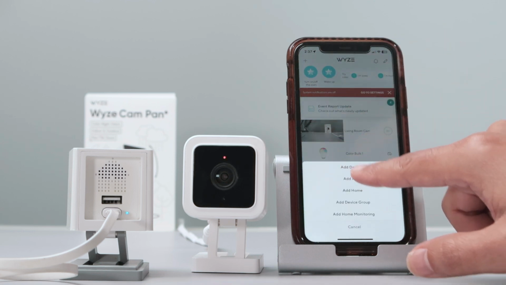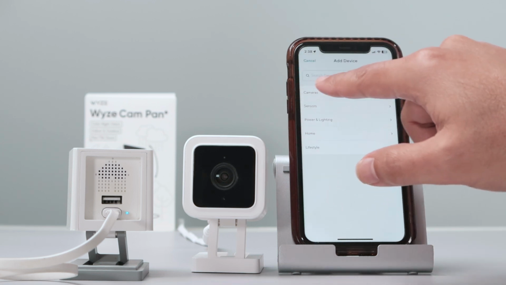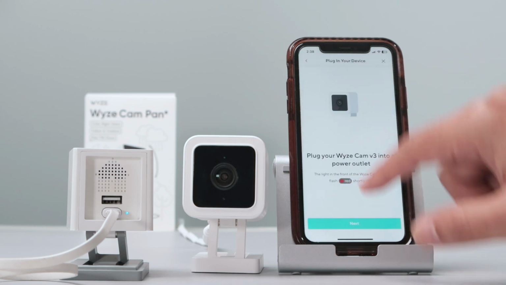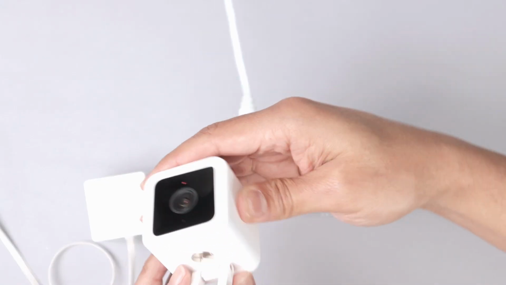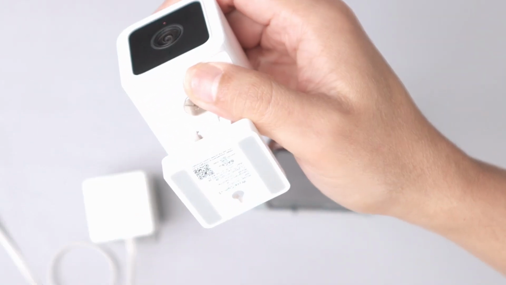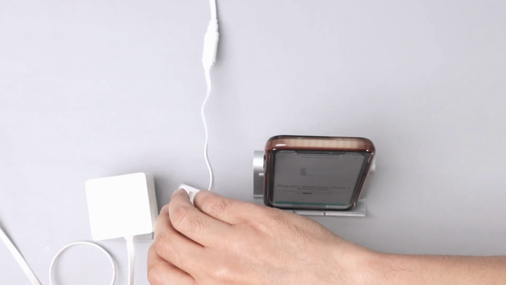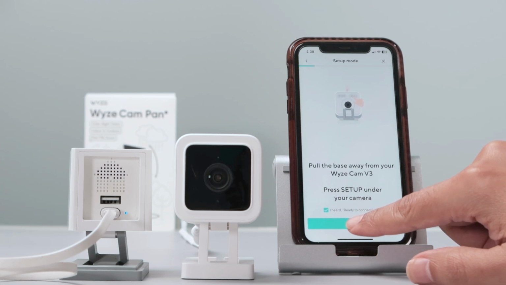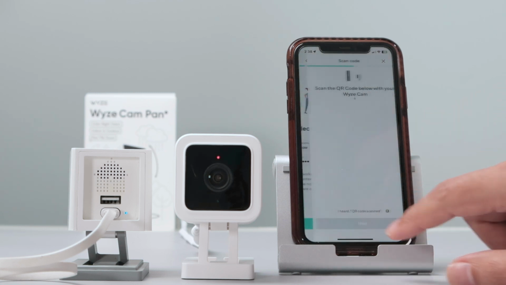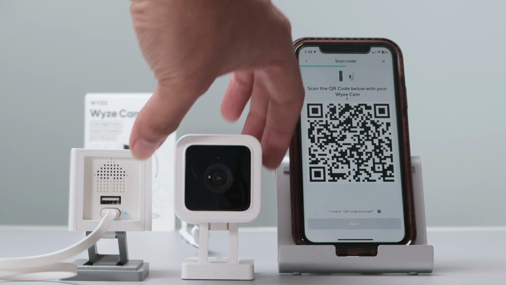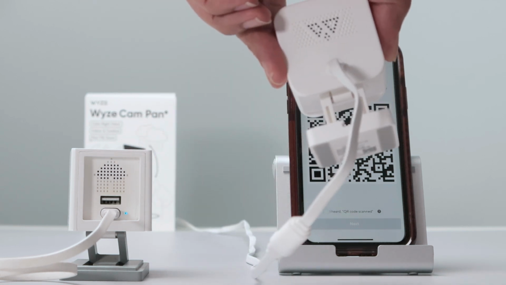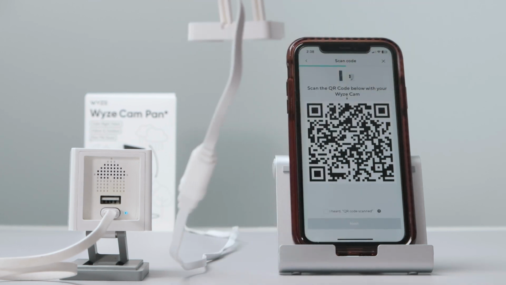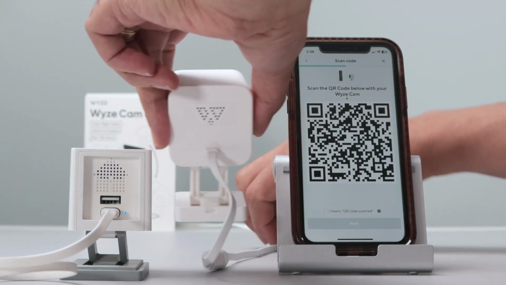Add a new device. Camera. The Wyze Cam version 3. Here we go. Same thing here. Press the setup button. Ready to connect. Next. I heard the message ready to connect. Same Wi-Fi. Scan the QR code. QR code scanned. Please wait. Okay, QR code scanned.